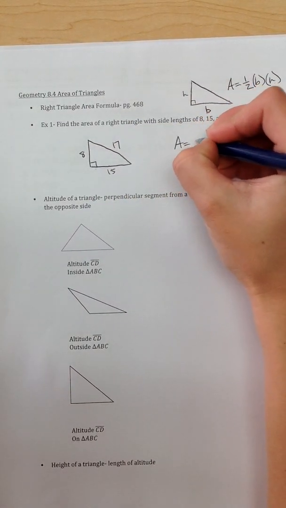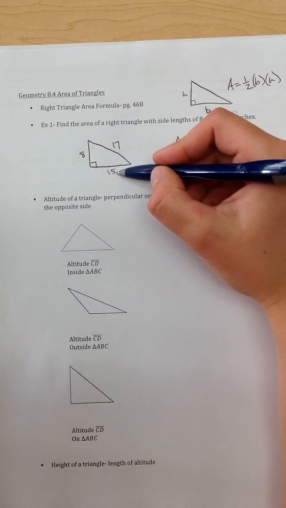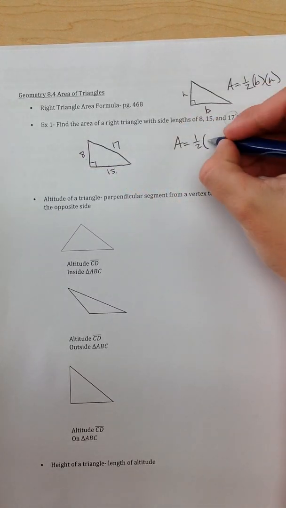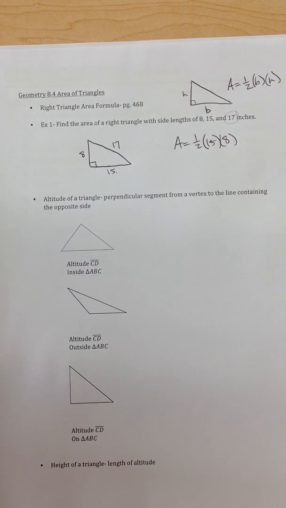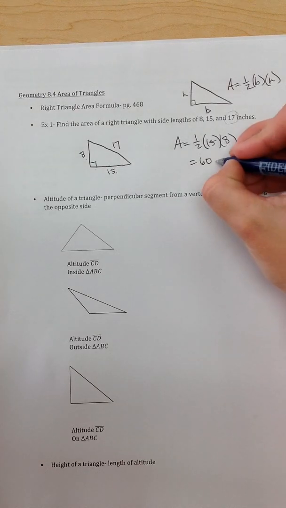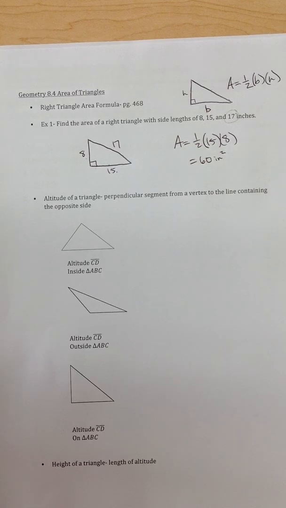So our area would be half of our base times our height. Well, our base would be 15. Our height would be 8. So half of 15 times 8. So if I solve that out there, I would change the order around here and do half of 8. Half of 8 would be 4, and then if I take 4 times 15, that comes out to be 60. You can do that on your calculator as well. Half times 15 times 8, so 60. And then when we're doing area, our label is going to be, in this case, inches squared, or square inches. Okay.